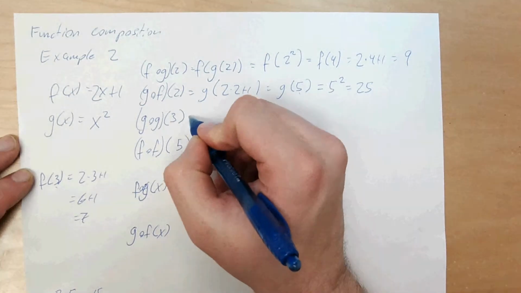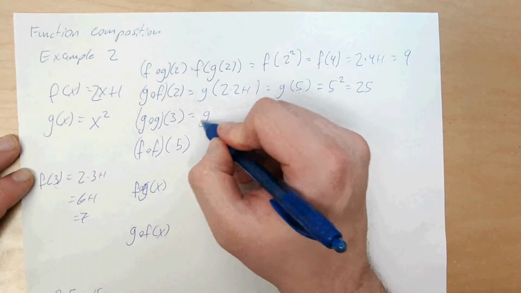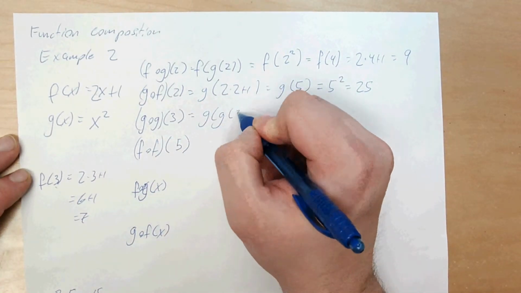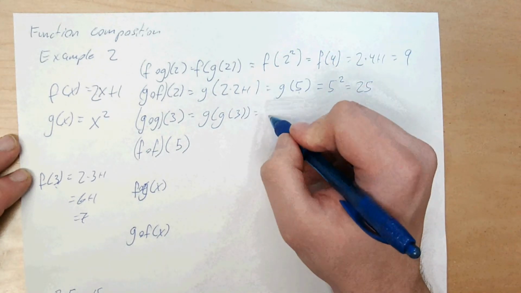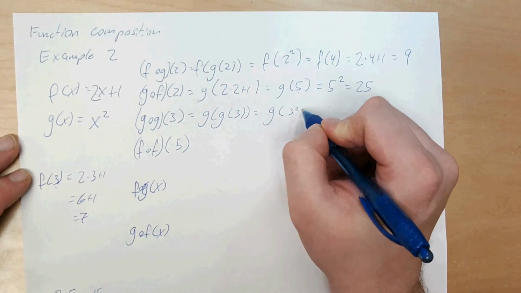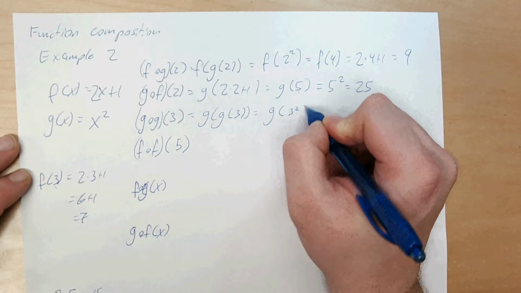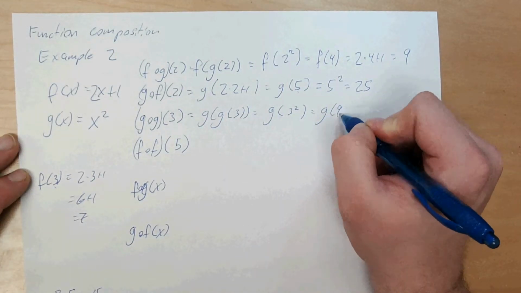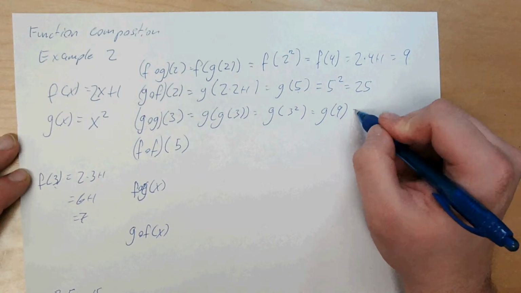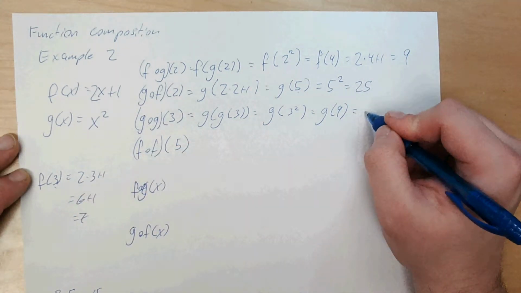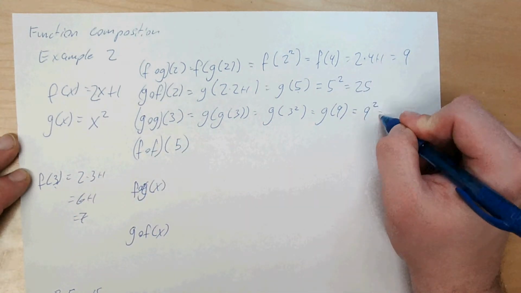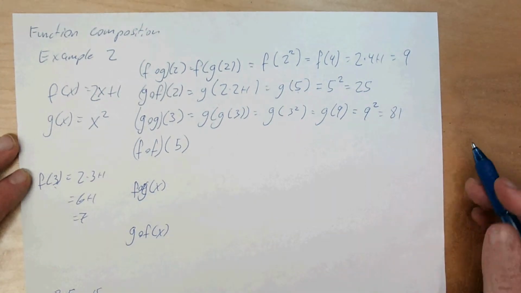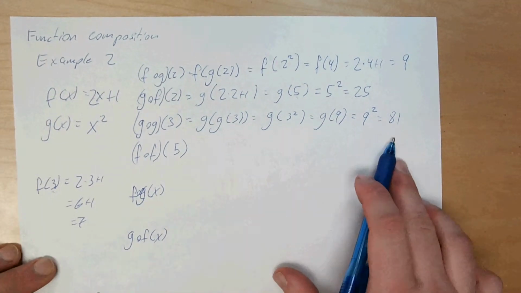Like I said, you can compose a function with itself. So here we have g of g of 3, which is the same thing as g of 3 squared. 3 squared is 9. So now we have g of 9, which is 9 squared. And that's the same thing as 81. So we can just work it out like we have done.